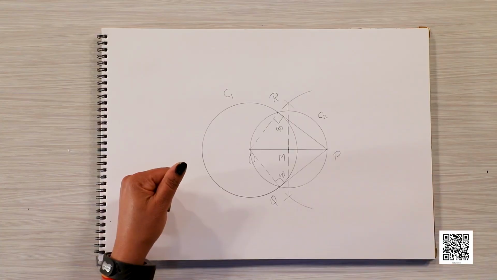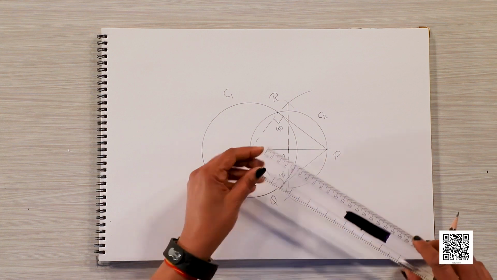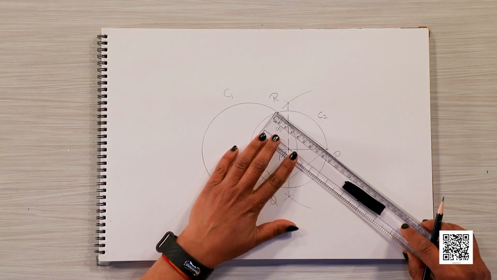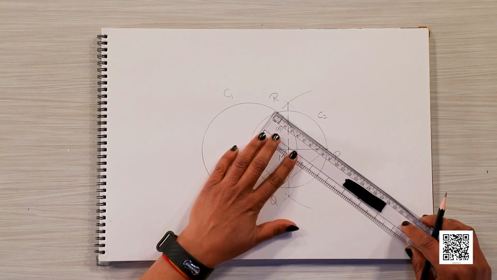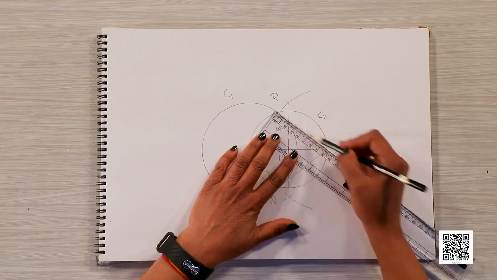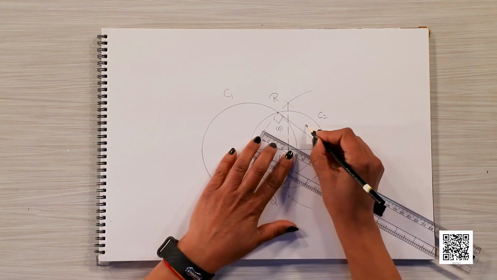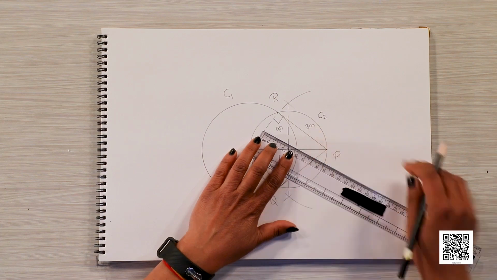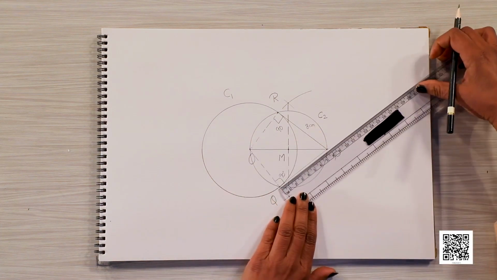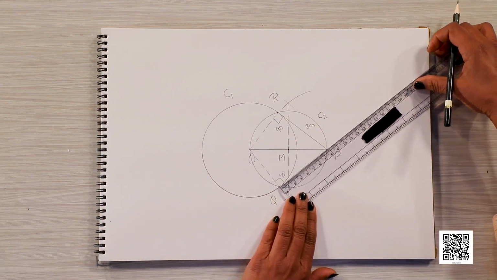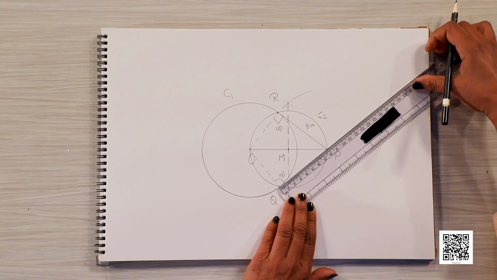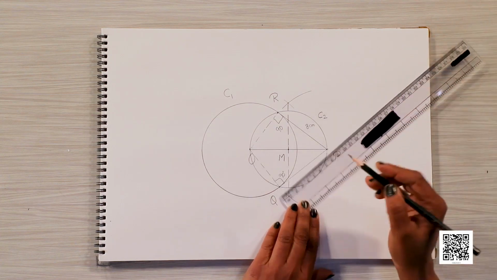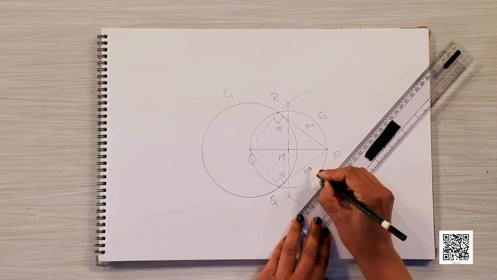And let us measure length of these two tangents, as this was also asked in our question. So, you can see that length of first tangent, that is PR, is 8 centimeters, and same way we can measure length of PQ. You can see that length of PQ is also 8 centimeters. Let us move on to second question.